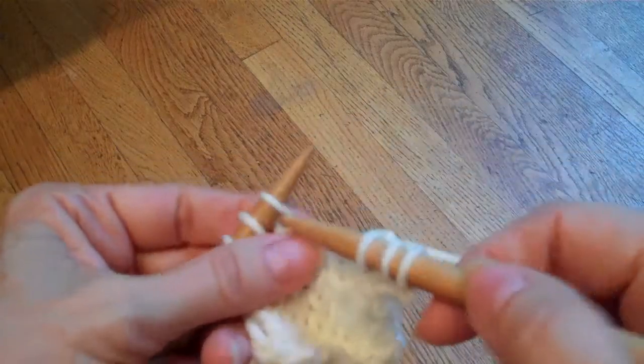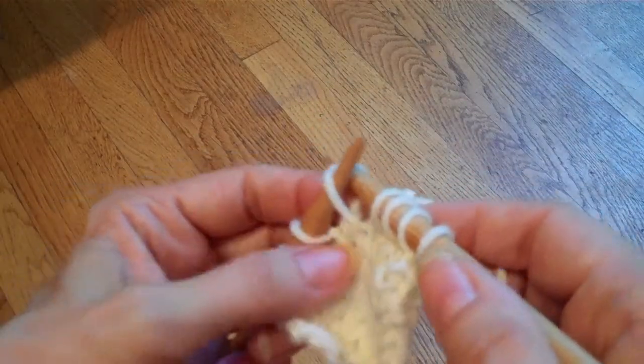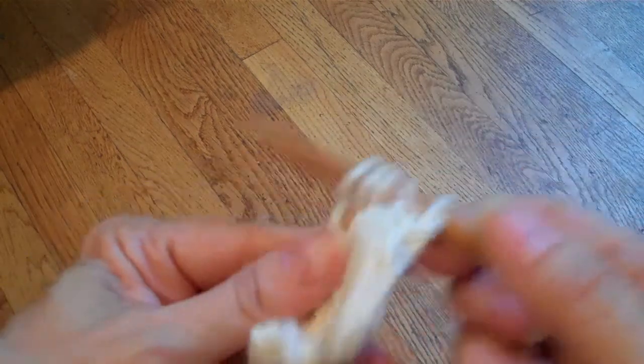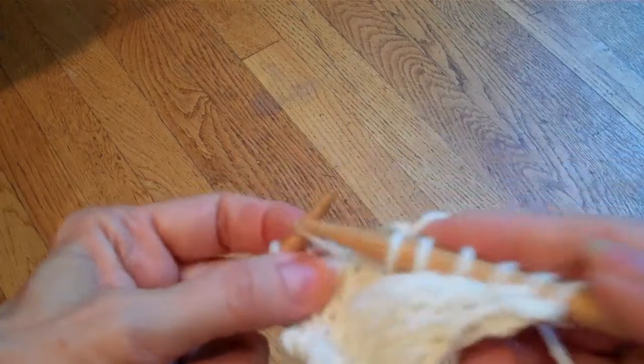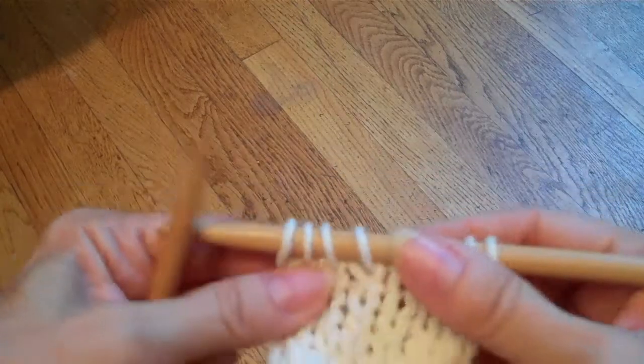and everything is okay. But if I knit it through the back, notice that it is twisting the stitch, and it requires a bit more work to do this. Okay, the resulting stitch is twisted.